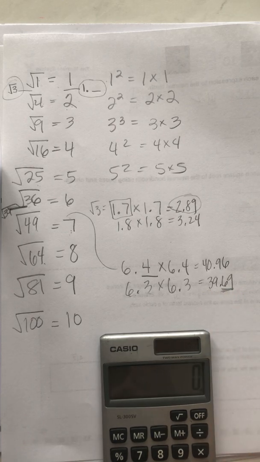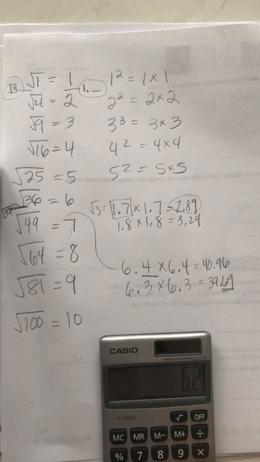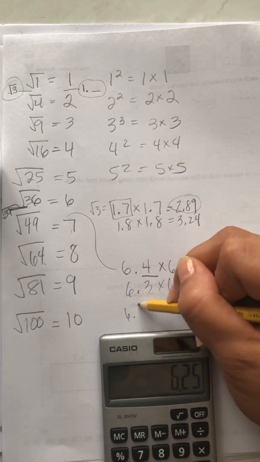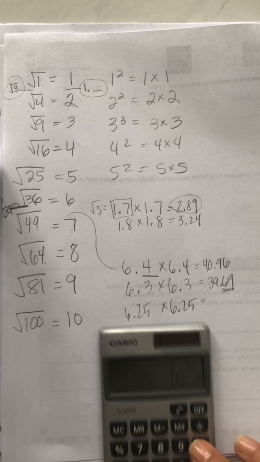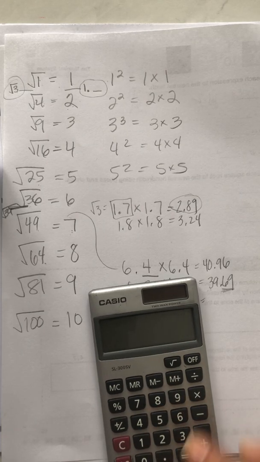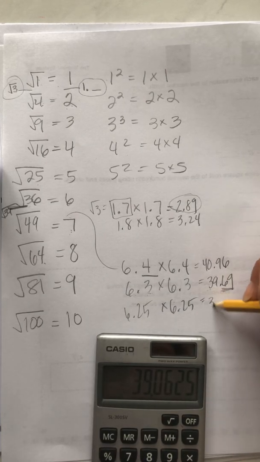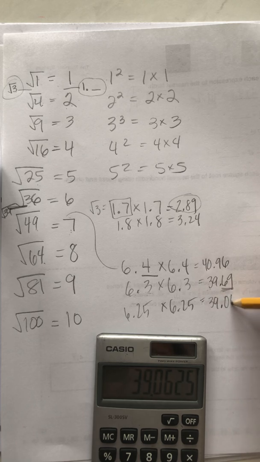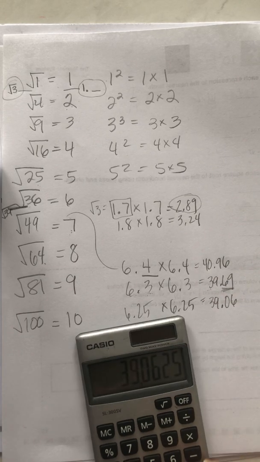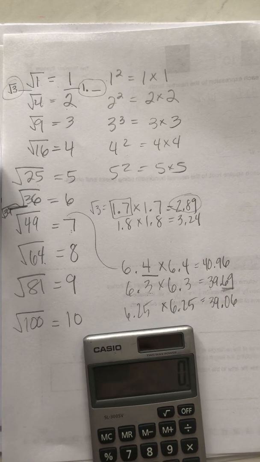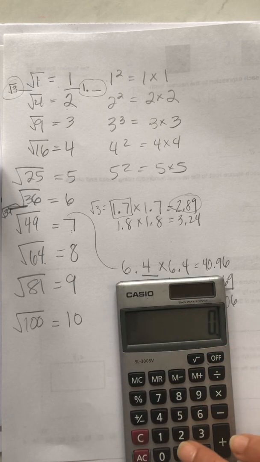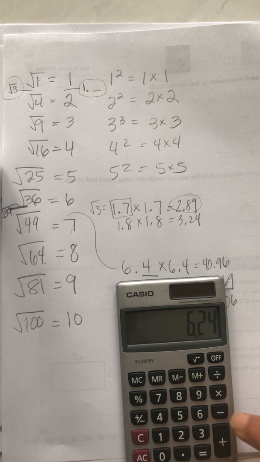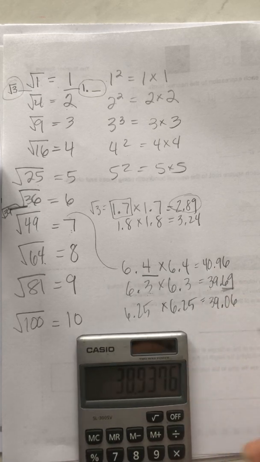So I'm going to try 6.25 squared. 6.25 times 6.25 equals 39.06, getting pretty close. And so obviously we already know it's 6.24, so we're going to try that. 6.24 times 6.24 equals 38.9.